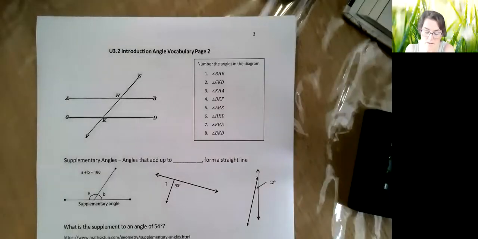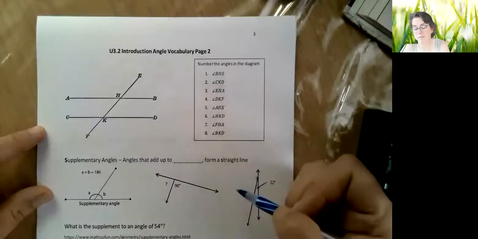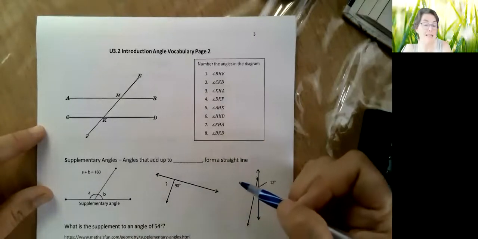Hey there, this is a video for Unit 3, number 2. It's a continuation of angle vocabulary. And here what we've got is this lovely diagram and a whole bunch of angles down there. And we're going to see if we can find them all.